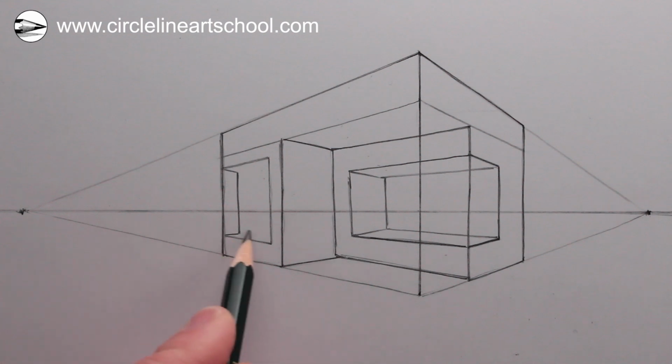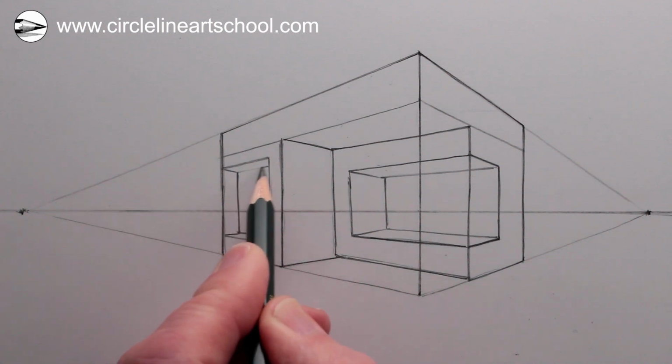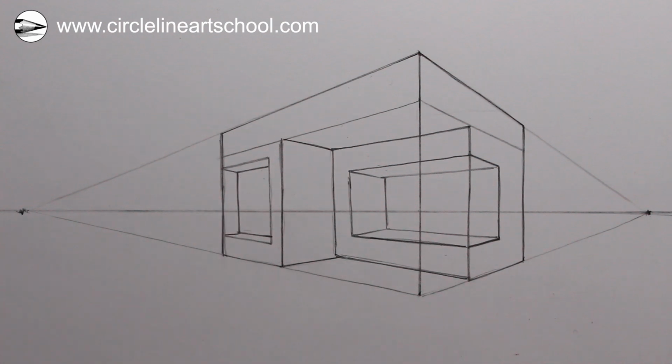And then to finish this part off, I need to use the left vanishing point for these receding lines which are going left. So in this drawing there are only three types of lines: vertical lines, lines receding to the left vanishing point, and lines receding to the right vanishing point.